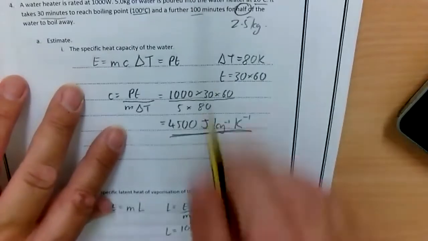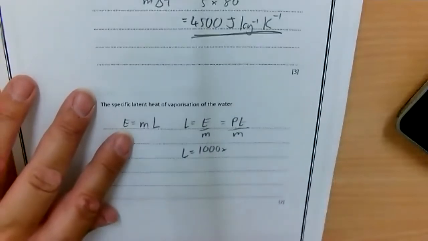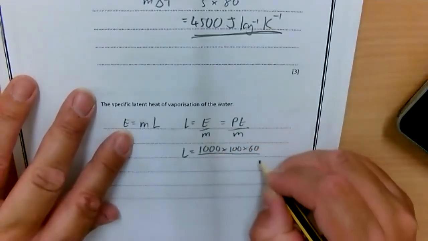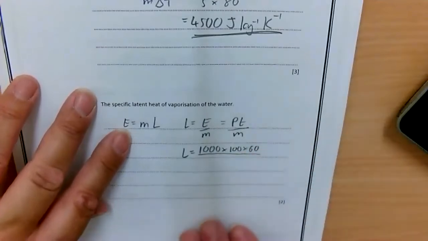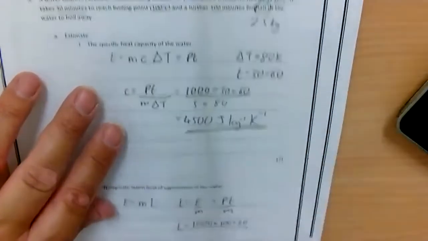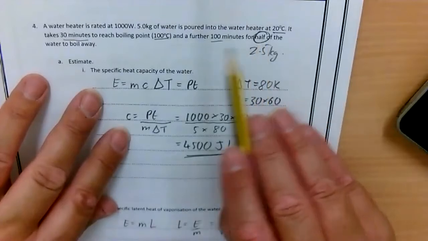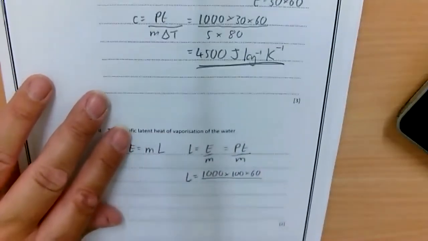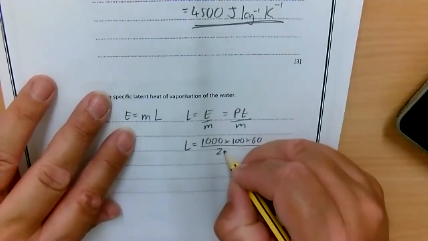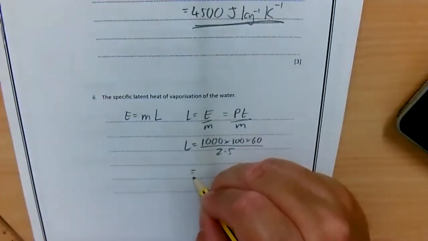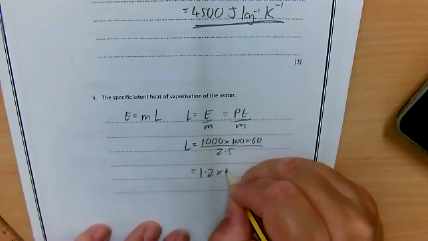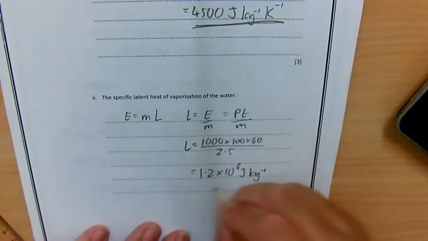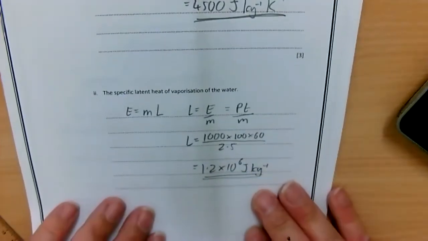So the power, remember, is still 1,000 watts, multiplied by time. Now it tells you it's 100 minutes. So that's 100 times 60 divided by the mass, and it tells you half of the water is boiled away. So you started out with 5 kilograms, 2.5 kilograms must have changed state into a vapor or a gas. So it's over 2.5, and you end up with 1.2 times 10 to the power of 6 joules per kilogram. There's your answer, okay?